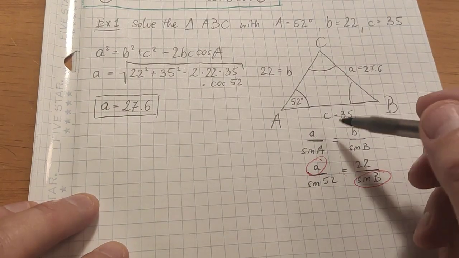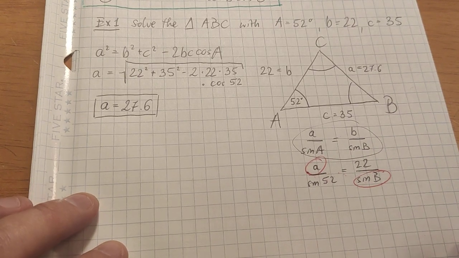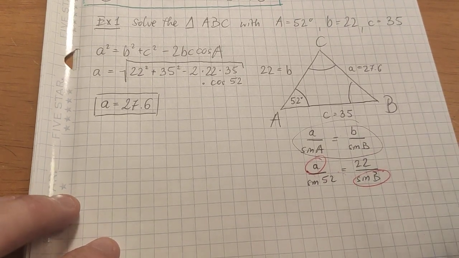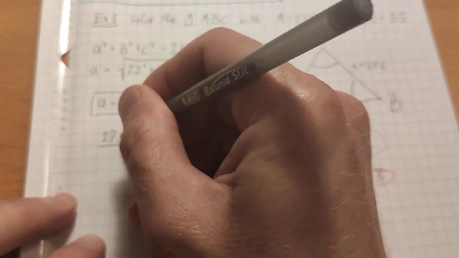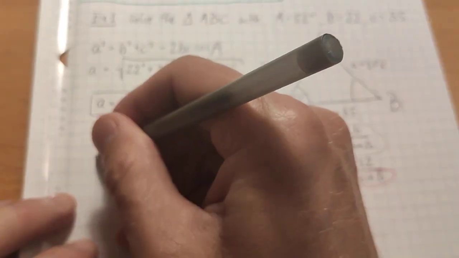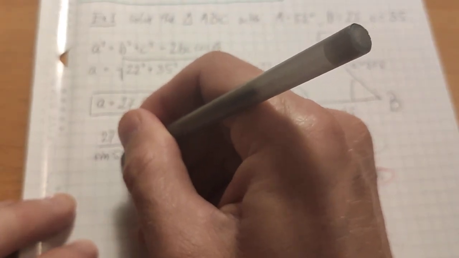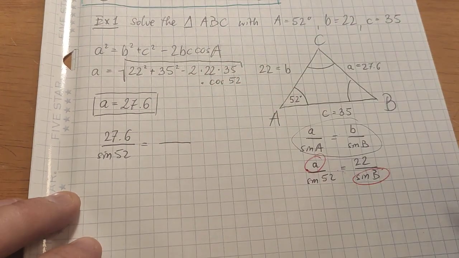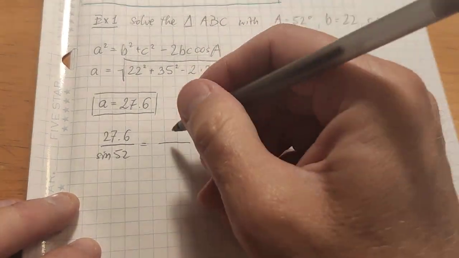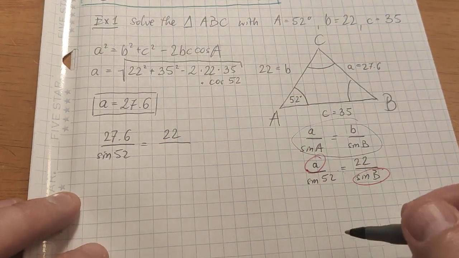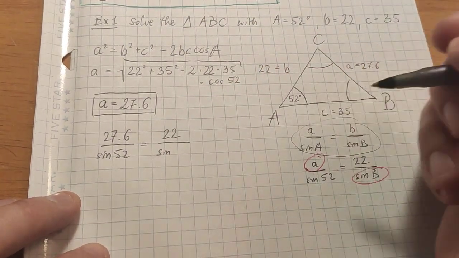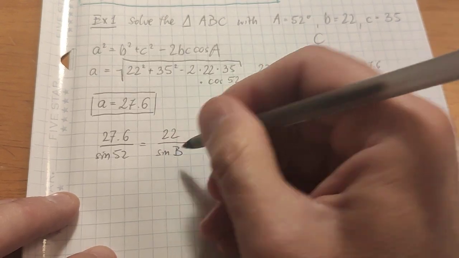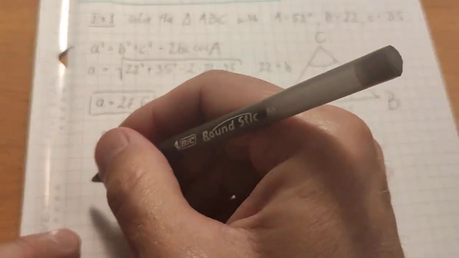We can use this particular rendition of it: 27.6 over sine of 52 equals b, which is 22, divided by sine of B. So we'll be solving for that angle B.